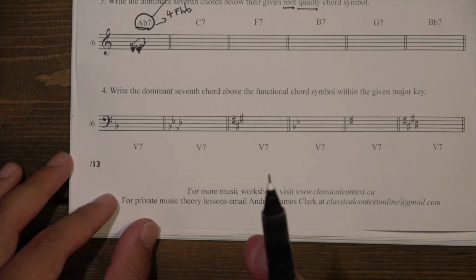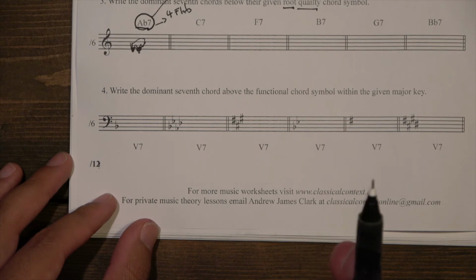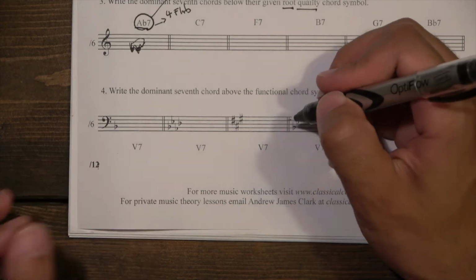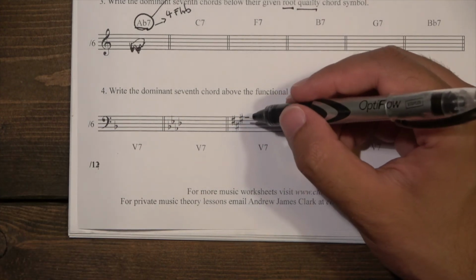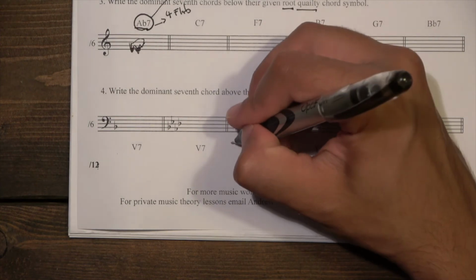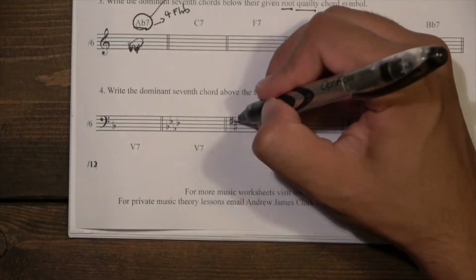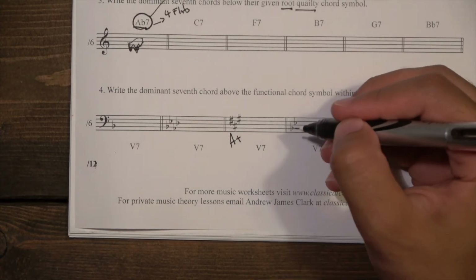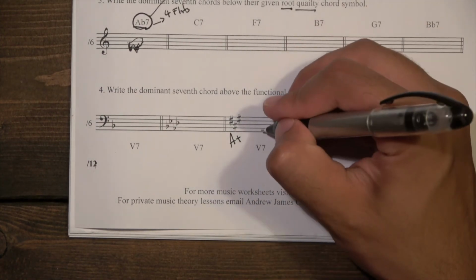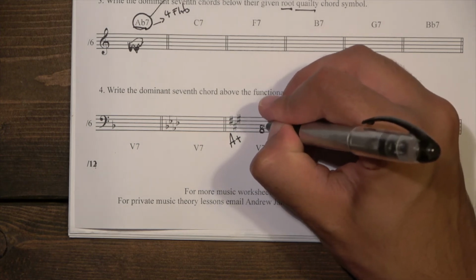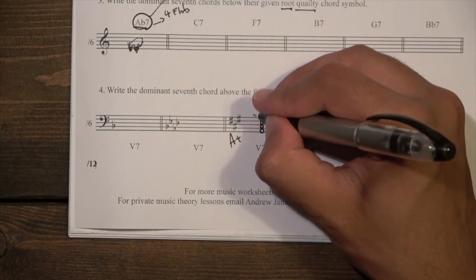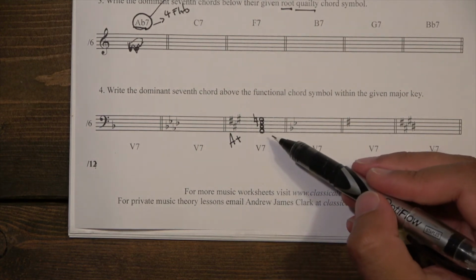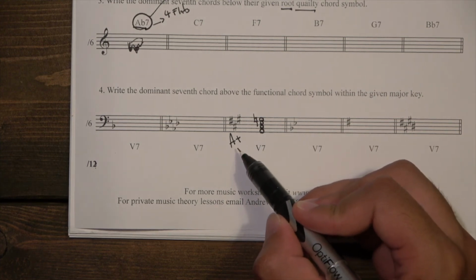And the last one more. Write the dominant 7th chord above the functional chord symbol within the given major key. Let's do this one here. This is an A major key. So you know, you're working really fast. You see 3 sharps. You say, oh, we're in the key of A major. And we're building a dominant 7th chord on A major. Yeah, okay, so I'll write A, C sharp, E is a major triad, and then minor 7th on top would be G natural.